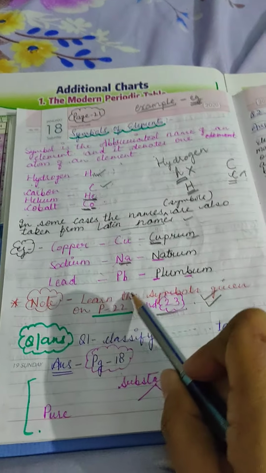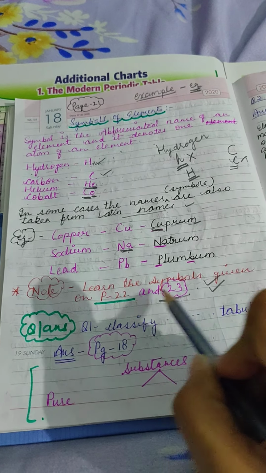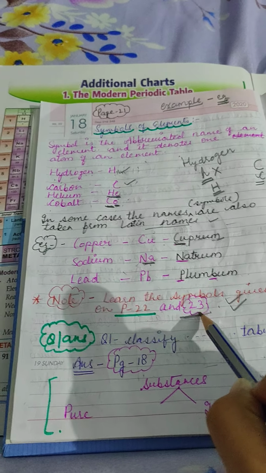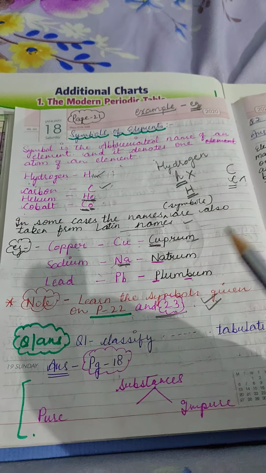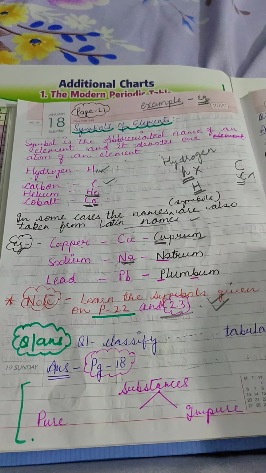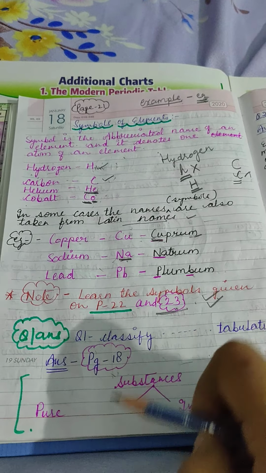Okay. Now you have to learn the symbols given on page number 22 and 23. The table is given in your book. आपको symbols learn करने हैं, right? Now there is one more important topic in that. Question answers we'll discuss later on.